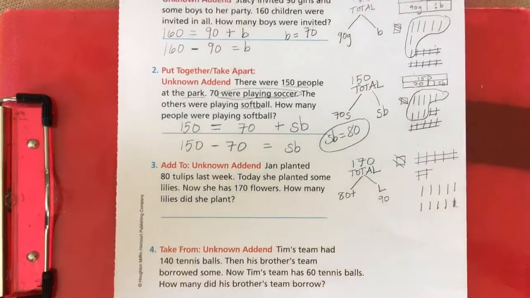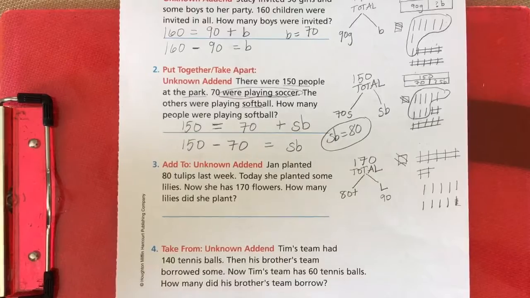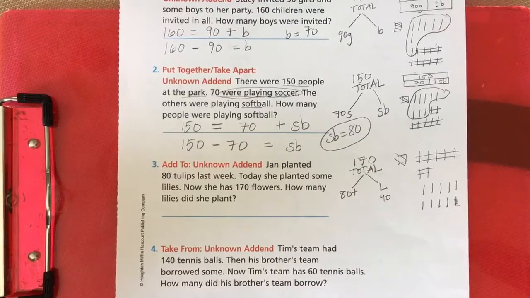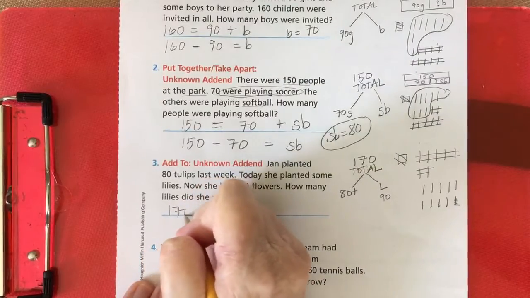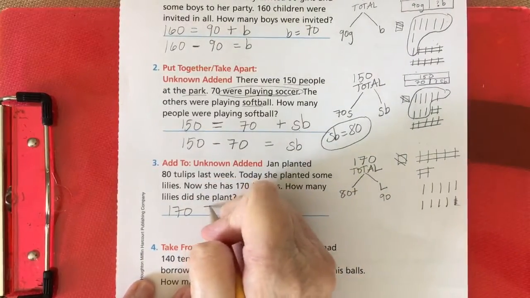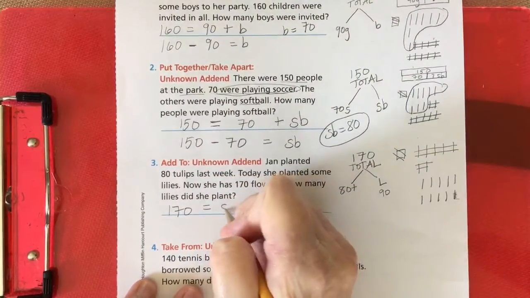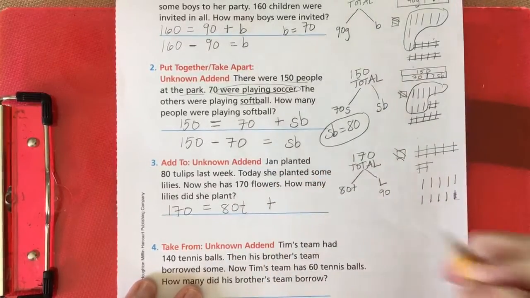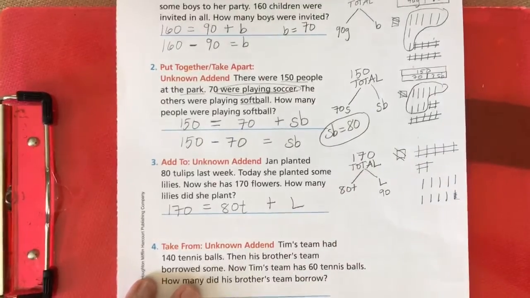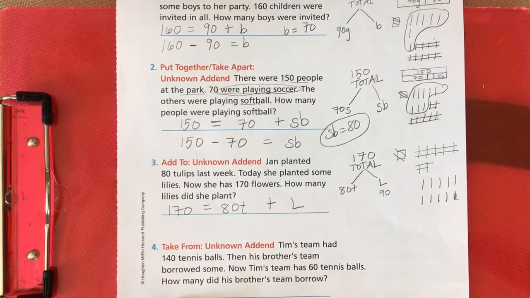Okay, so now we're going to have to write our equation using a variable. So if I had 170 flowers altogether, and that equals the 80 tulips plus the lilies. And remember, we solved for the lilies.